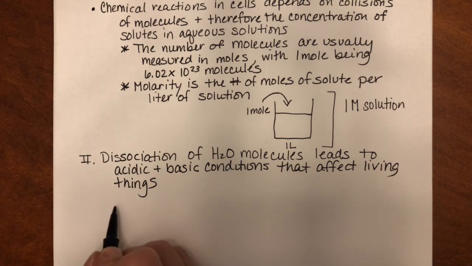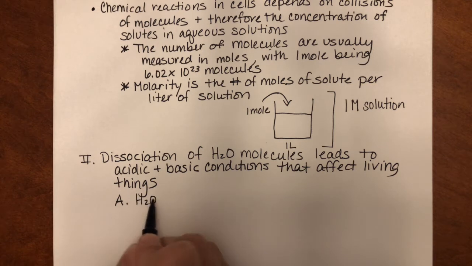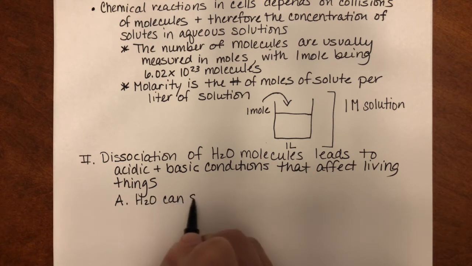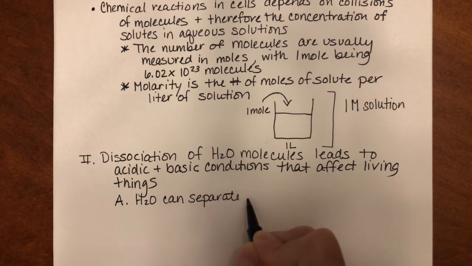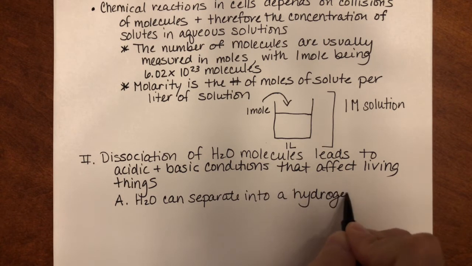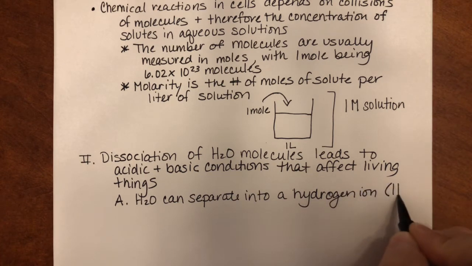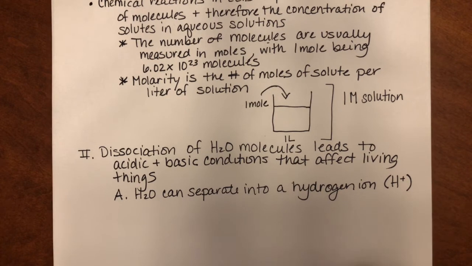So let's talk about a property of water here in respect to acids and bases. I'm going to put letter A here. Water can separate into a hydrogen ion. A hydrogen ion is H+. So whenever you see H+, that's how we say hydrogen ion.